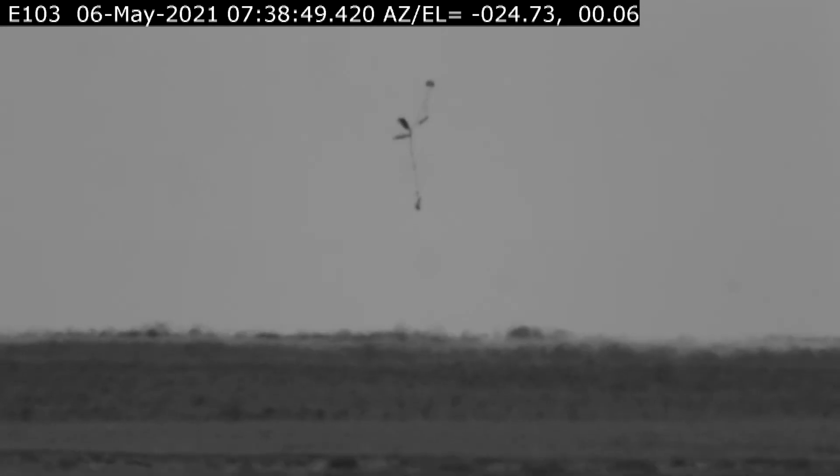Rocket touchdown, 20 meters per second. Note the weight on the body tube.